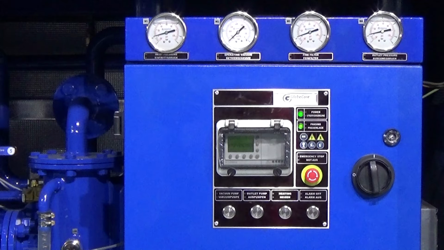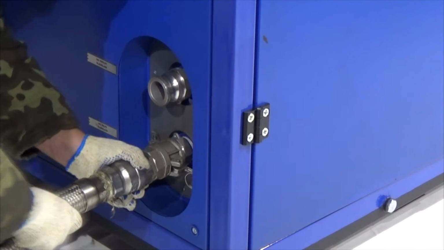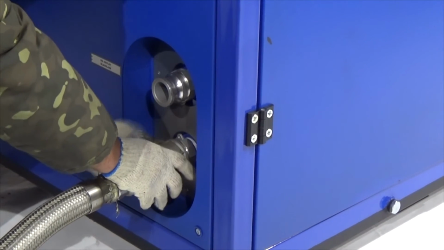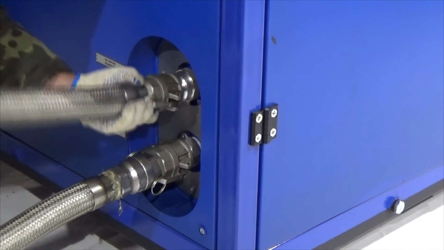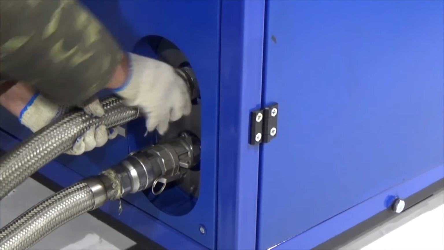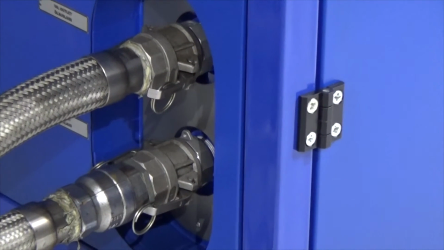Connect the contaminated oil tank with the unit's inlet and connect the unit's outlet with the clean oil tank or with the contaminated oil tank if the oil is to be purified in cycles. If the unit is located indoors, ensure the vacuum pump exhaust is led outside through a hose.